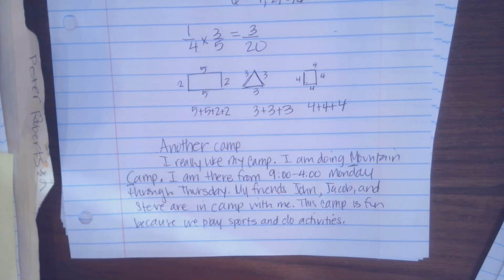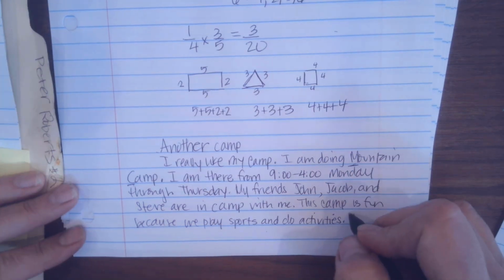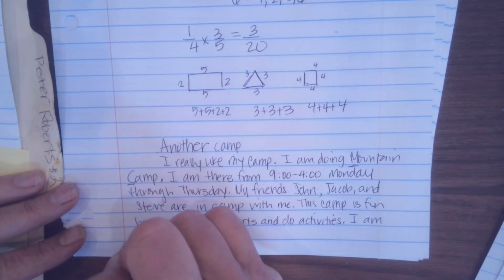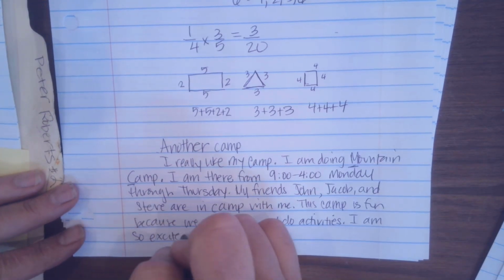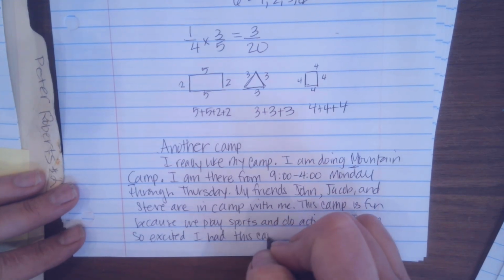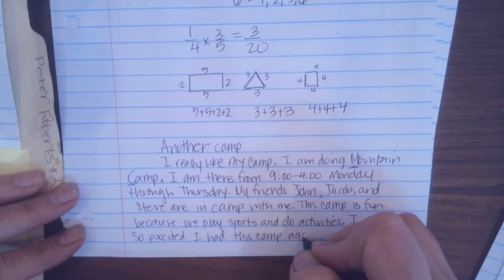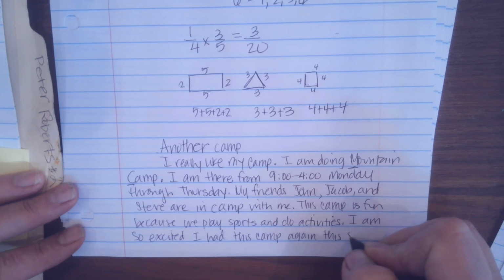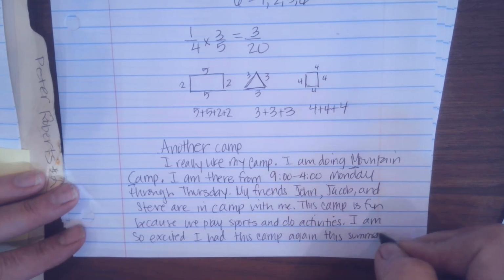This is a short paragraph, but that's okay. We're going to end it with a concluding sentence that's like a wrap up. I am so excited. I had this camp again this summer. Period. So that is how we're going to work on writing.